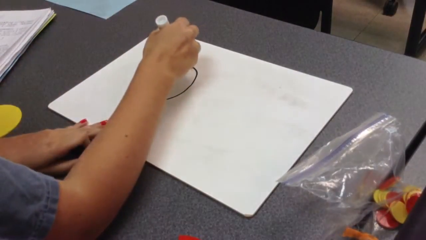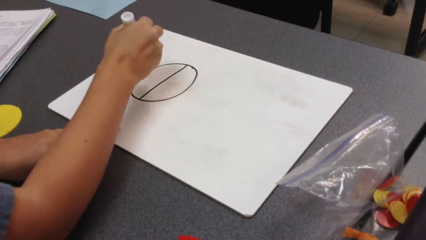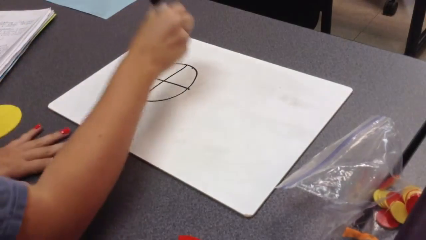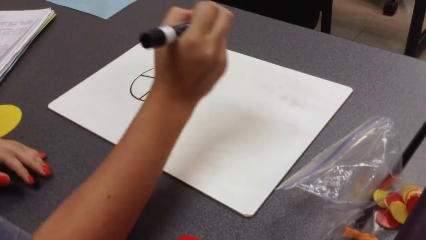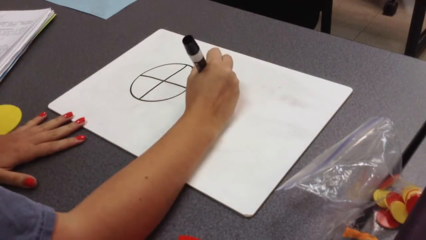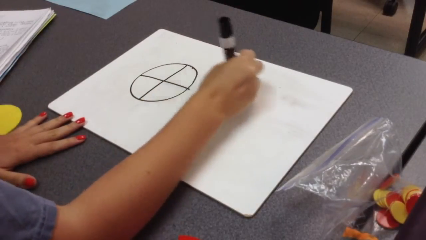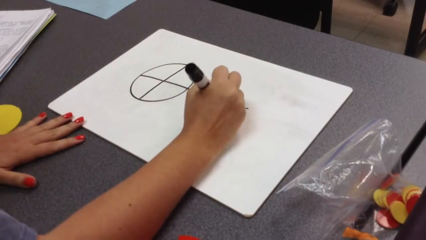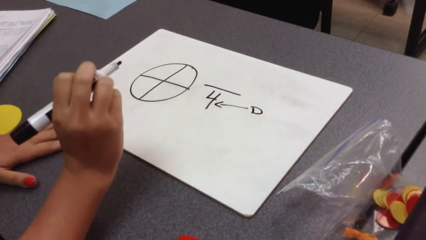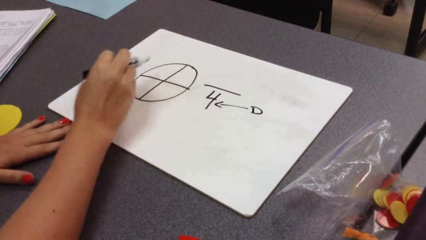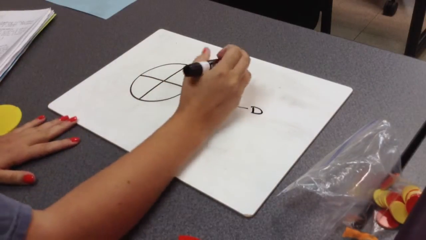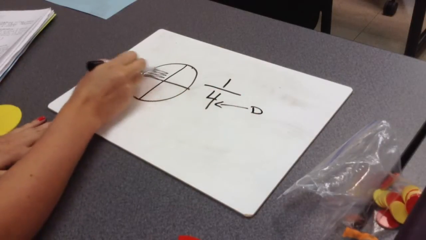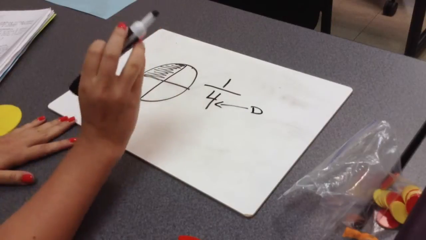If I were to separate this into 4 equal parts, we know that these 4 pieces make a whole. Therefore, the denominator of a fraction would be 4 because there are 4 pieces. And it's always at the bottom. And I'll just write D here for denominator. And if we were talking about parts of this whole, for example, 1/4, I would be talking about just one of these portions.